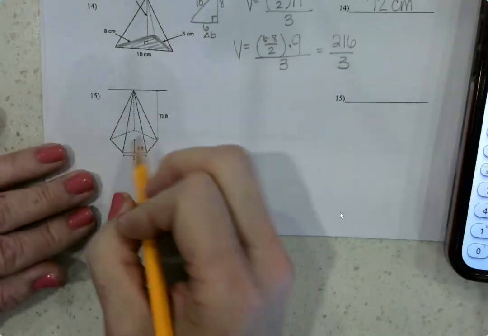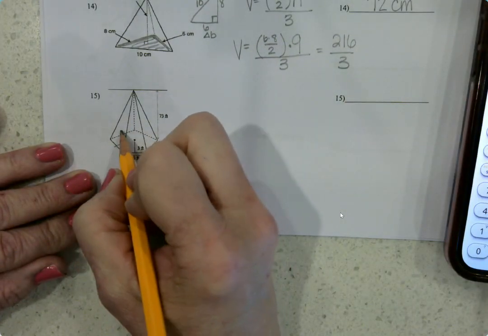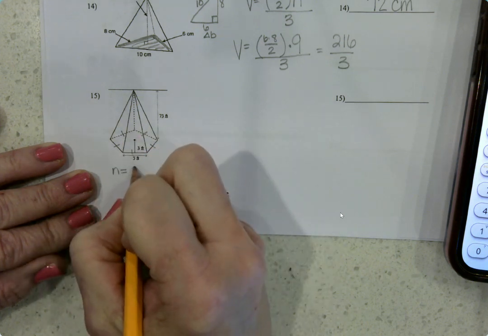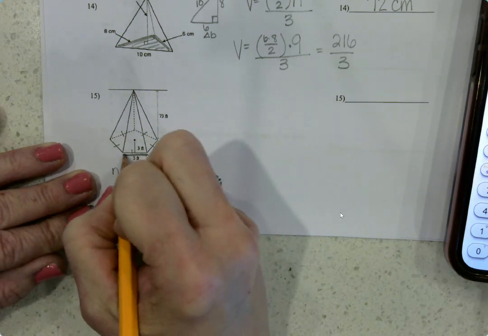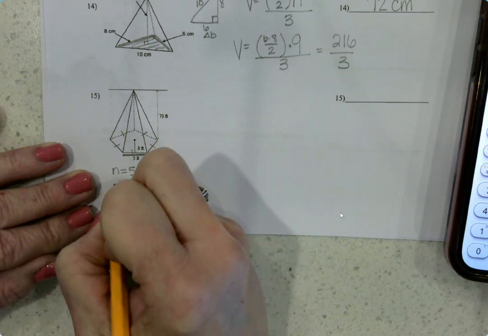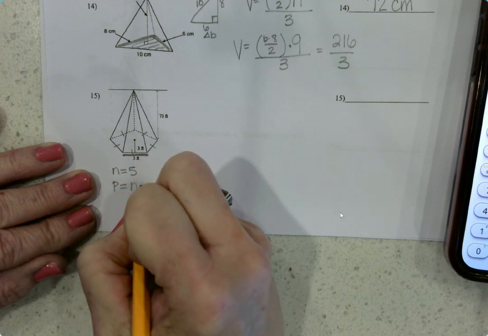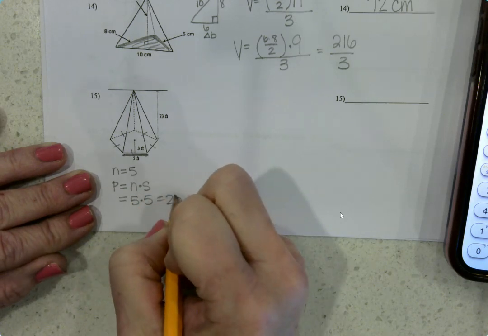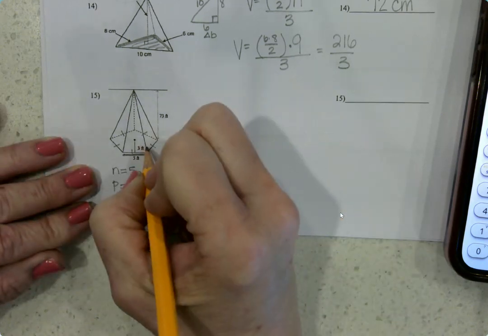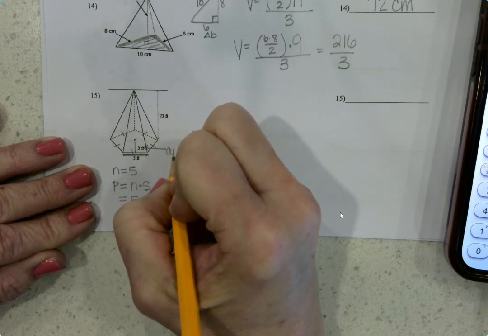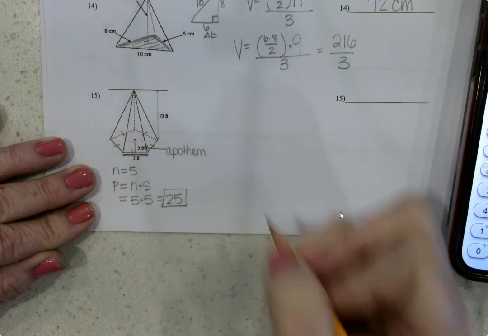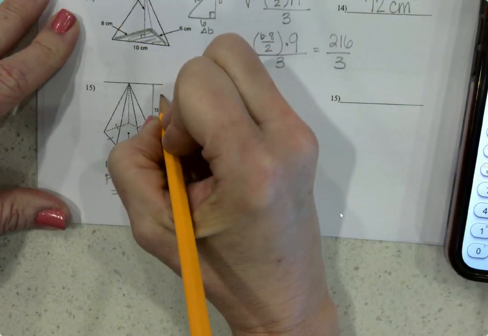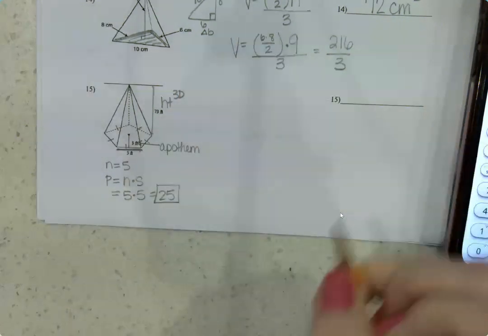Okay, so the next one is a pentagon. 1, 2, 3, 4, 5. So the number of sides is 5. The side length is indeed 5 itself. So my perimeter is N times S. So that's 5 times 5, which is 25 for my perimeter. The 3 here is the apothem. Yay, it was given to us and we don't need trig. And then you can see here that this is our 3-dimensional height.